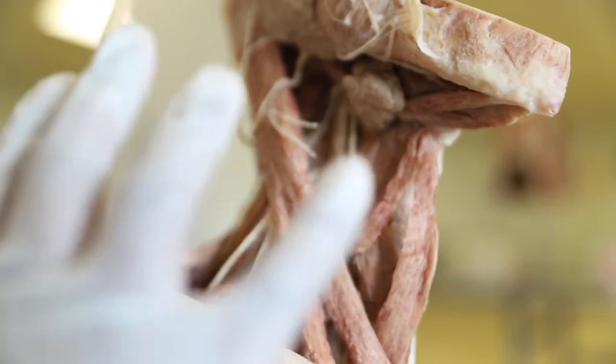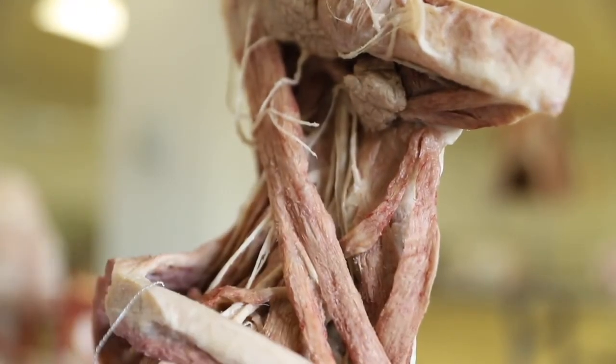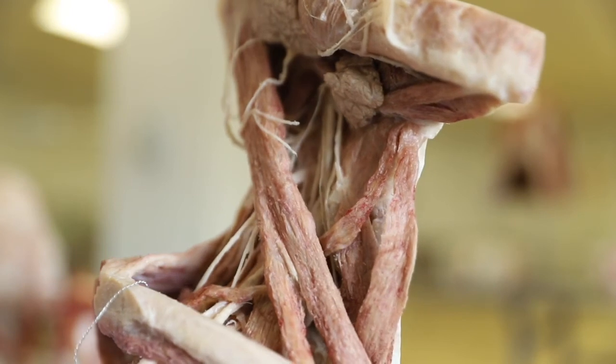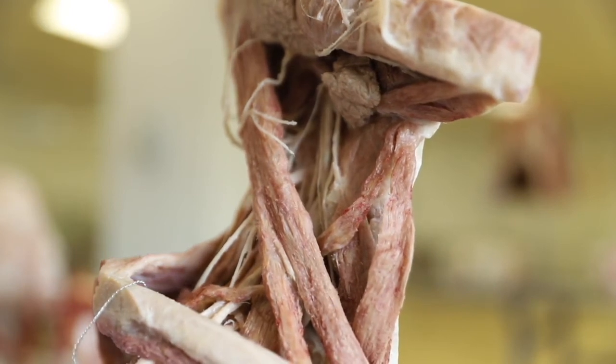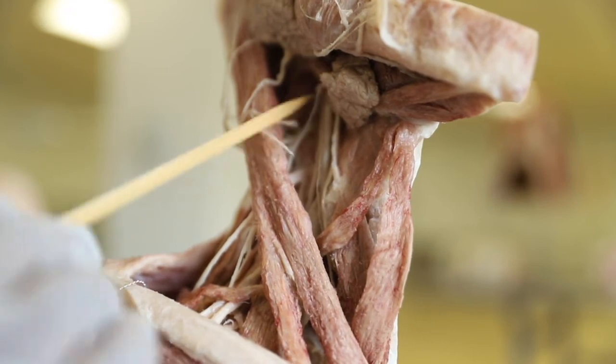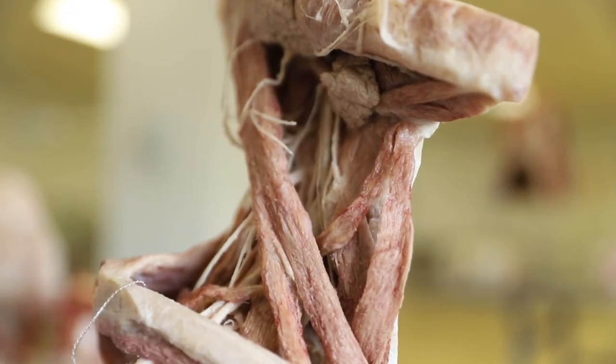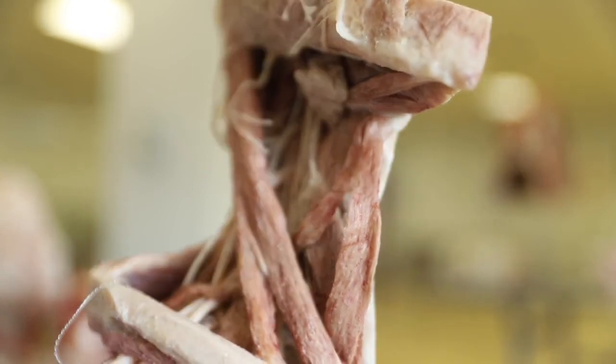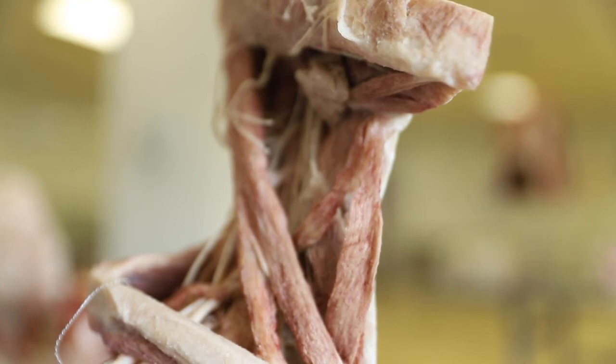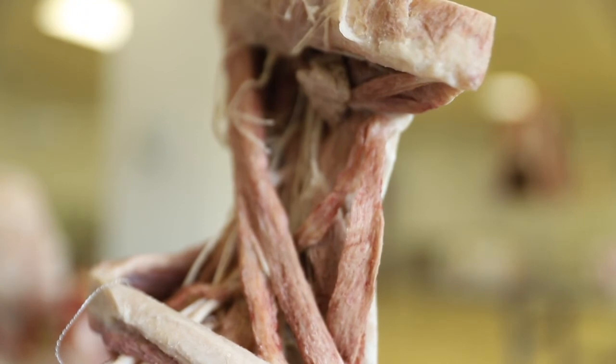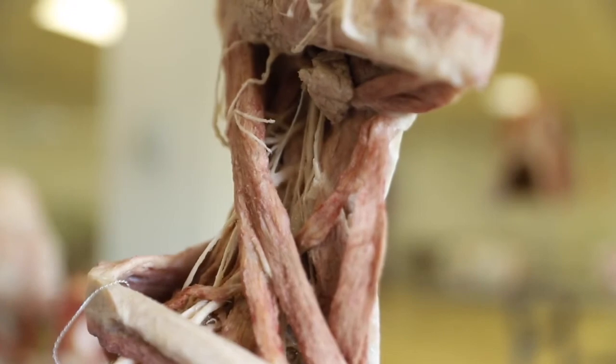It also contains the last three cranial nerves: vagus, accessory, and hypoglossal nerve. Also contains the ansa cervicalis, a branch or loop from the cervical plexus of nerves.